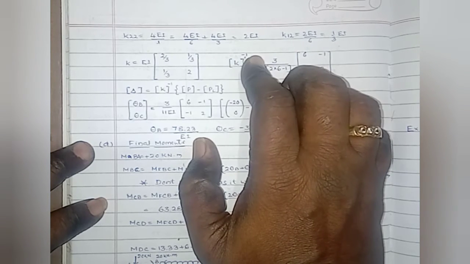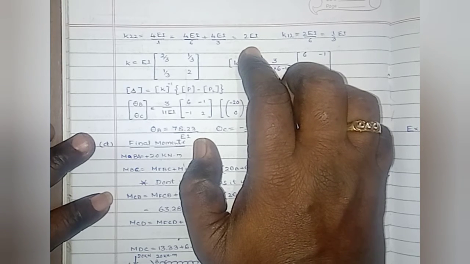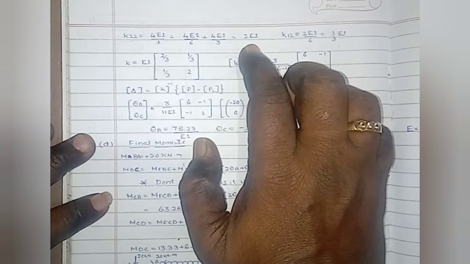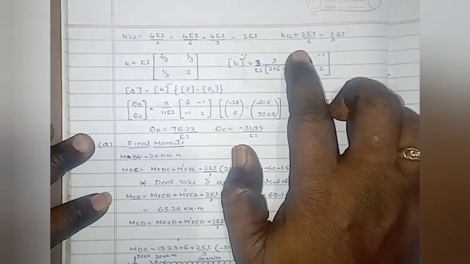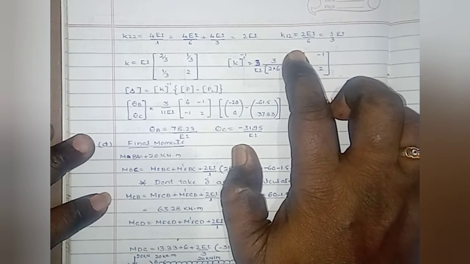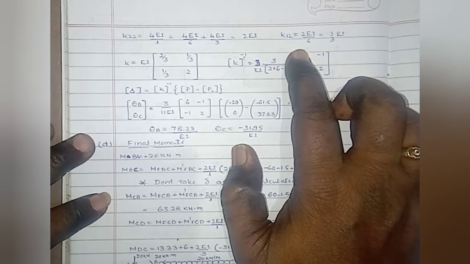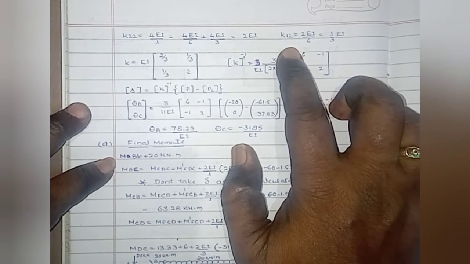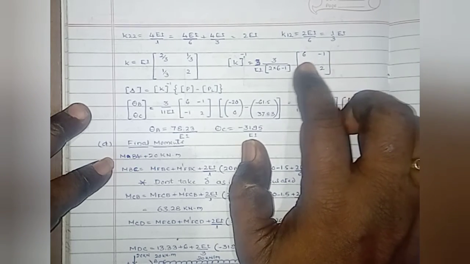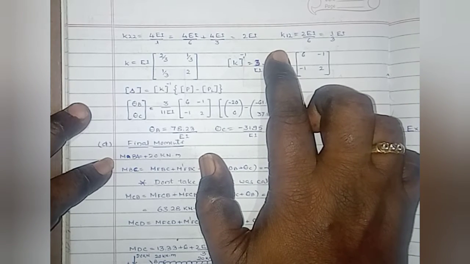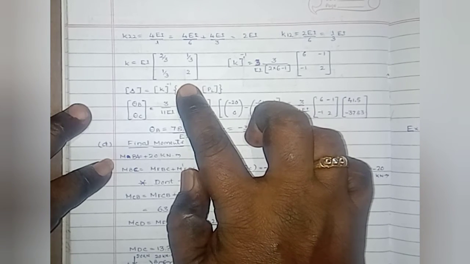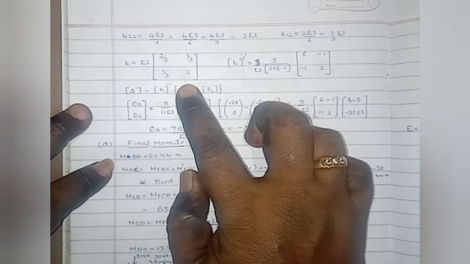Then by simplification here you will get K22, that is the stiffness value at 2 due to the unit rotation applied at 2, that is 2EI. Then K12, that is stiffness value at 1 due to unit rotation applied at 2, that one is in span BC, that is far end, K12 equals EI by length 6, that is 1/3 of EI. By observing the K values, K12 and K21 are equal, by Maxwell's reciprocal theorem of deflection.